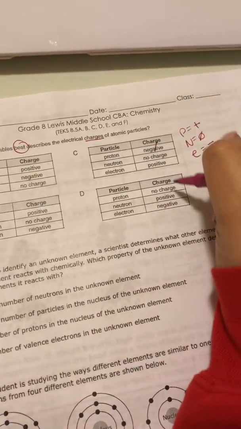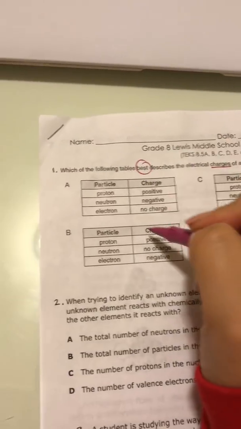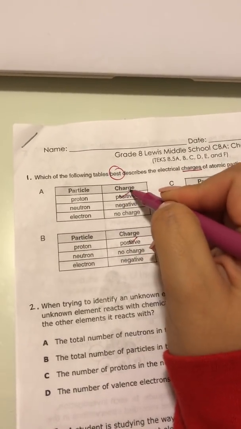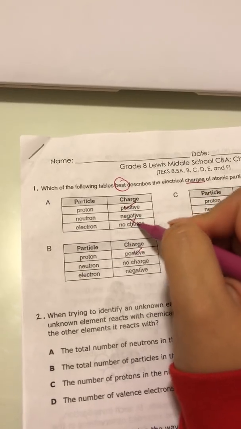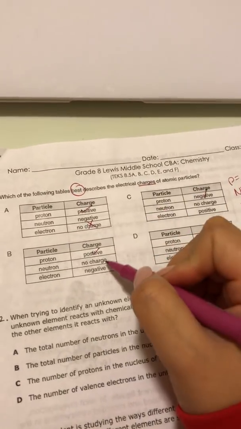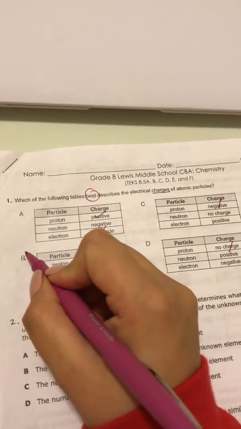So I need positive. Oh, that's negative. Oh, no charge. Positive, positive. Oh, because I said that's negative. Oh, negative. So my answer has to be B.